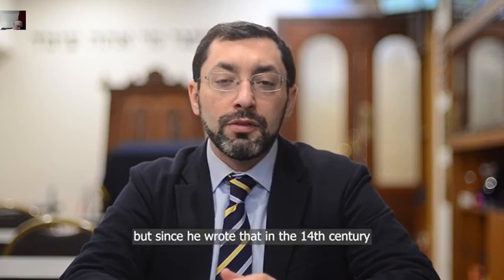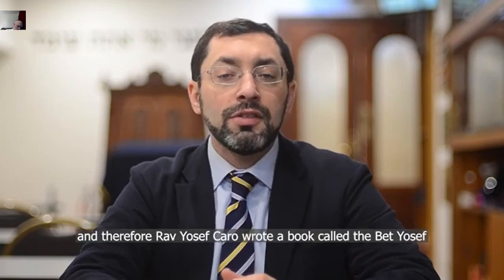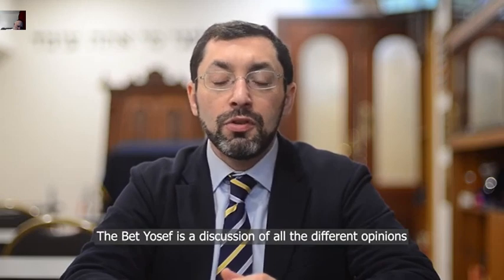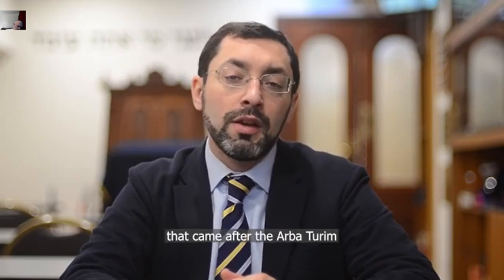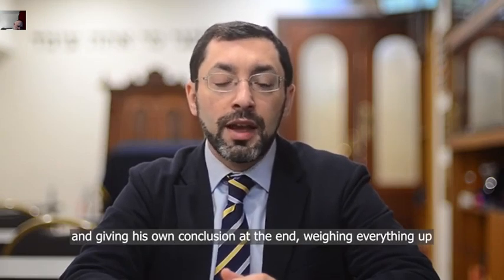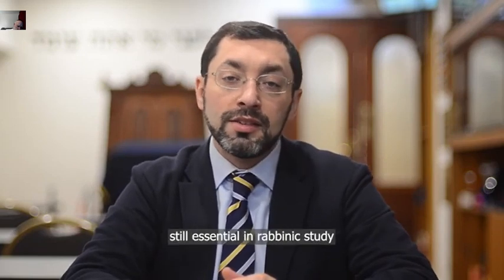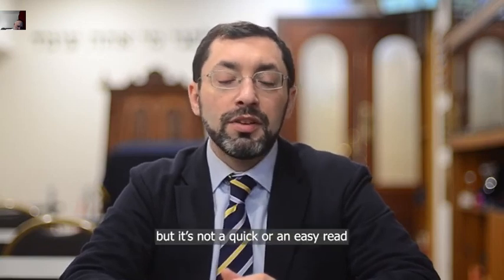And the Tur gives his conclusions about what the law should be. But since he wrote that in the 14th century, there have been very many further discussions, and then Rabbi Yosef Karo wrote a book called the Bet Yosef. The Bet Yosef is a discussion of all the different opinions that came after the Tur, giving his own conclusion at the end, weighing everything up. Now this is a very, very long, very extensive work, still essential for rabbinic study, but it's not a quick or an easy read.